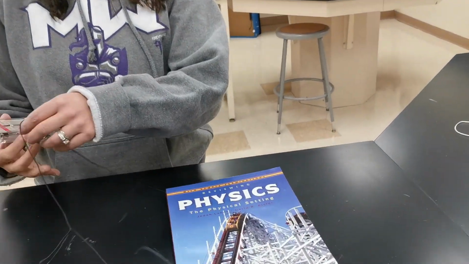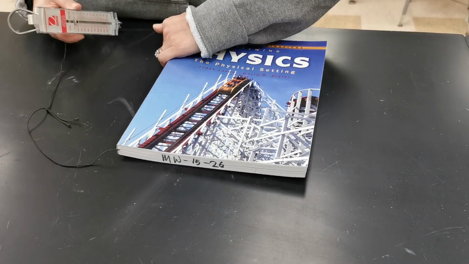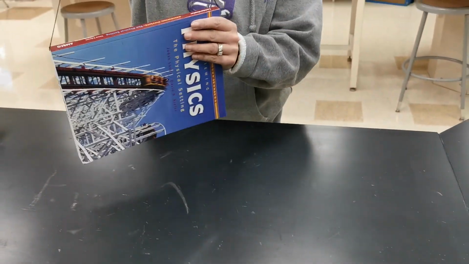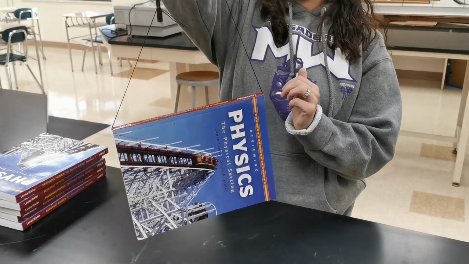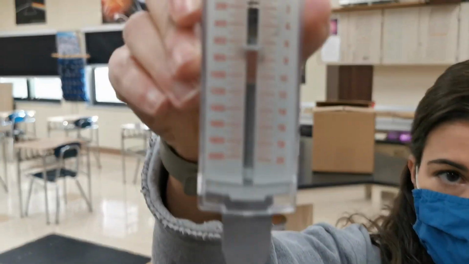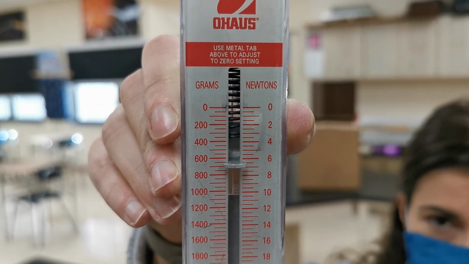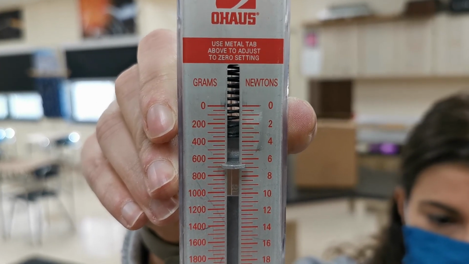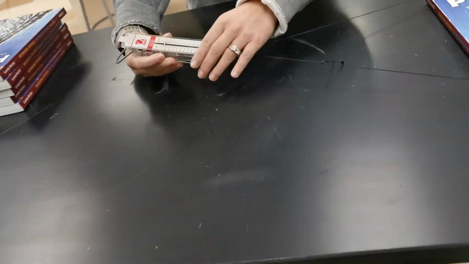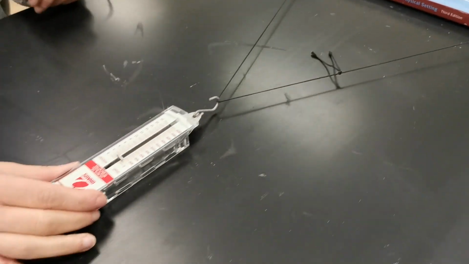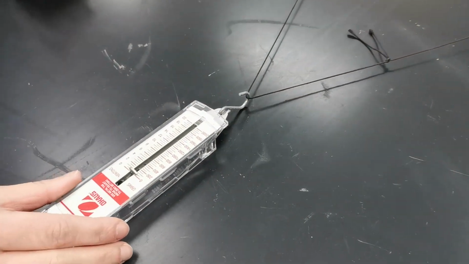Okay, so here is the book. The book's sitting on a table. The weight of the book is equal to the force normal. So let's find the weight of the book by hanging it on the spring scale. And the weight of that, we're reading the Newton scale, looks like 6.5 newtons. Okay, now we're going to drag the book using the spring scale at a constant velocity.